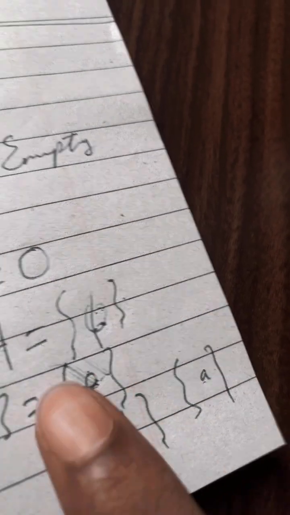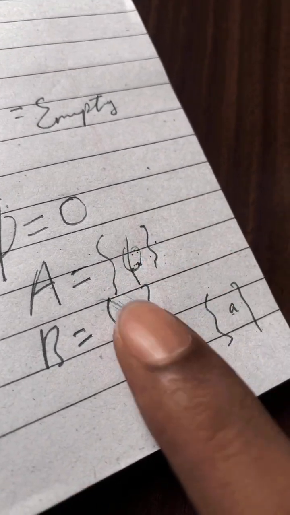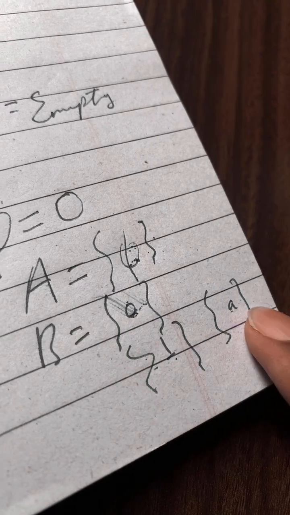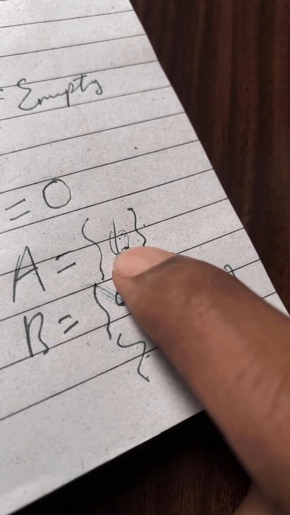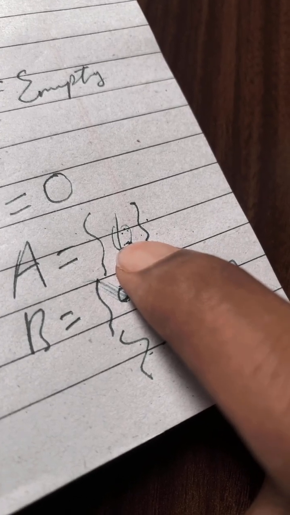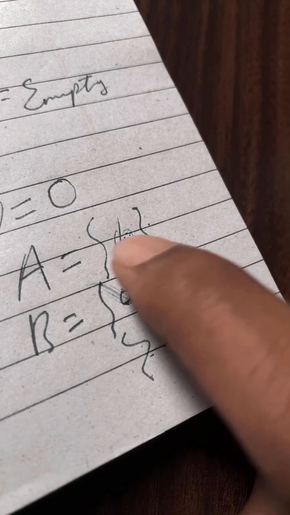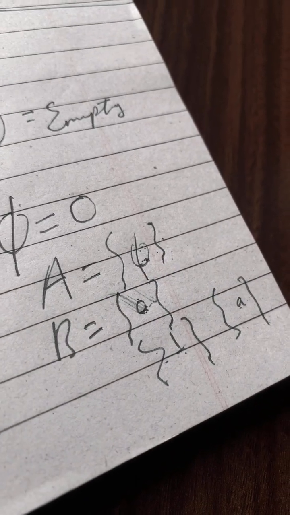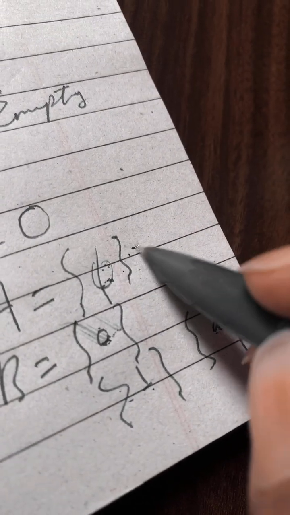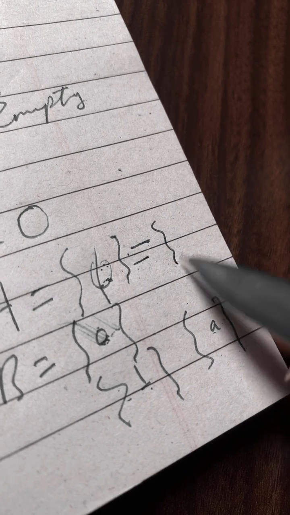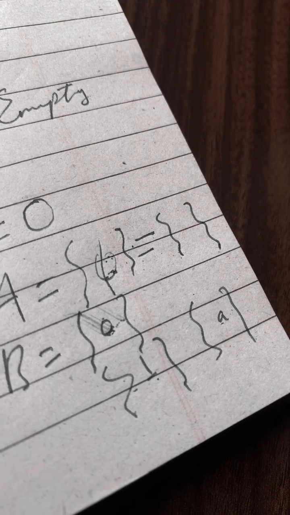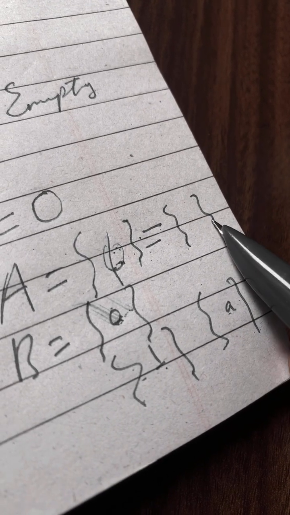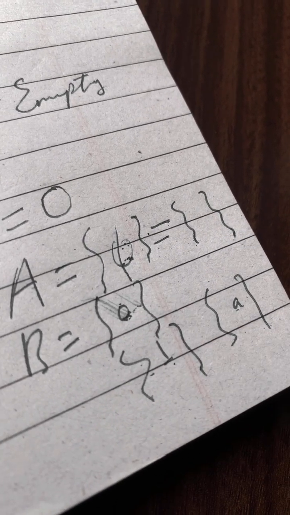Now this set is completely empty. This is called a singleton set because it has a single element. This is not a singleton set. Phi is not an element. Phi is just a representation that it contains nothing. We can also represent this set just like this. Phi. That's all. It means empty. This is also empty, right?